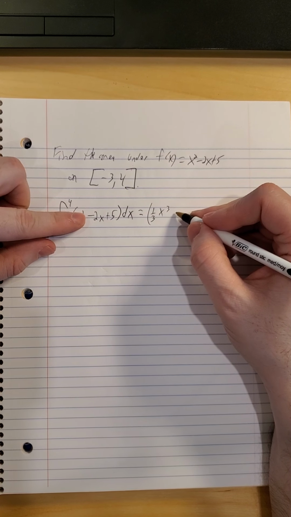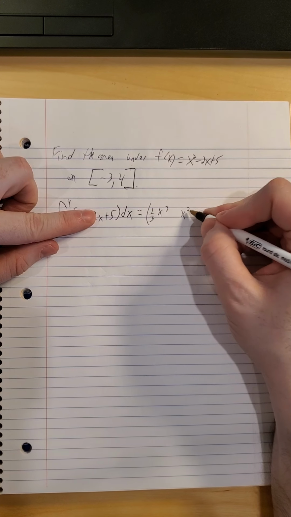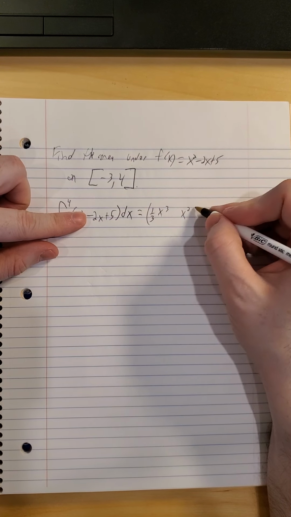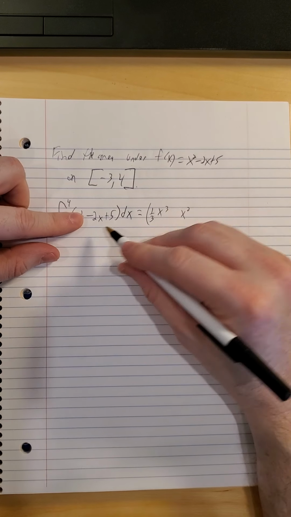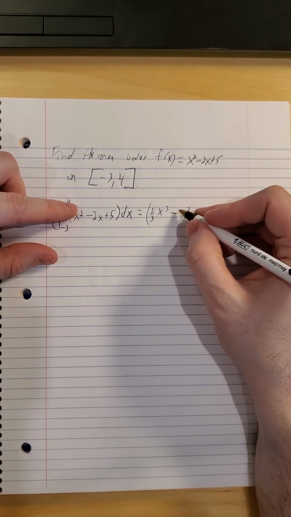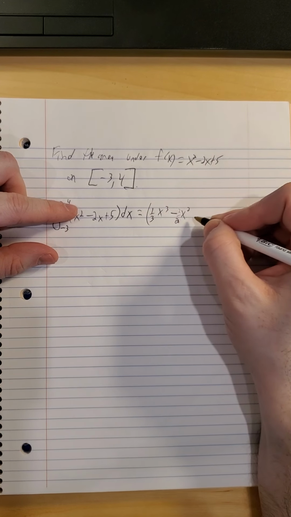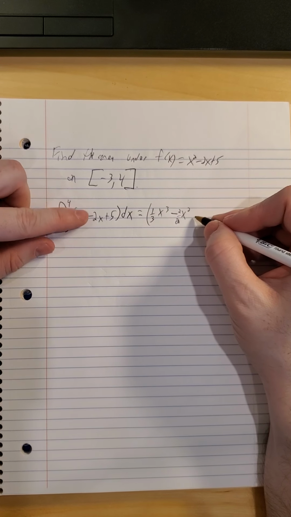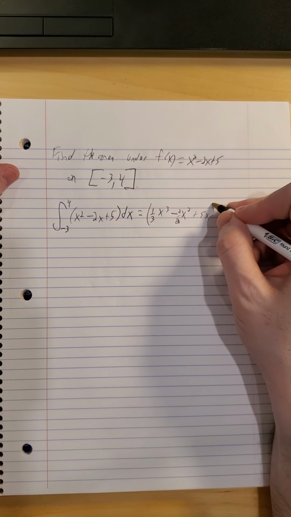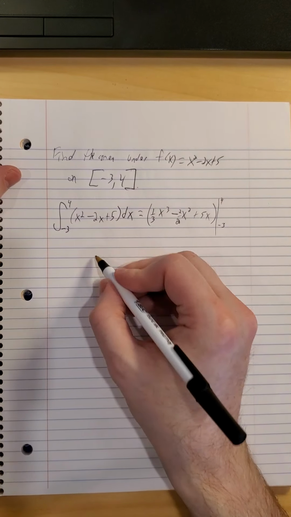Antiderivative of negative 2x, x to the first becomes x to the second. Differentiate that, you'd have a 2 there. We have a 2, we want it to flip negative, so we'll just throw a minus sign out there. If you need to do the 2 and the 1/2, that's fine as well. And just clean it up on the next step, plus 5x. And we're evaluating from -3 to +4.